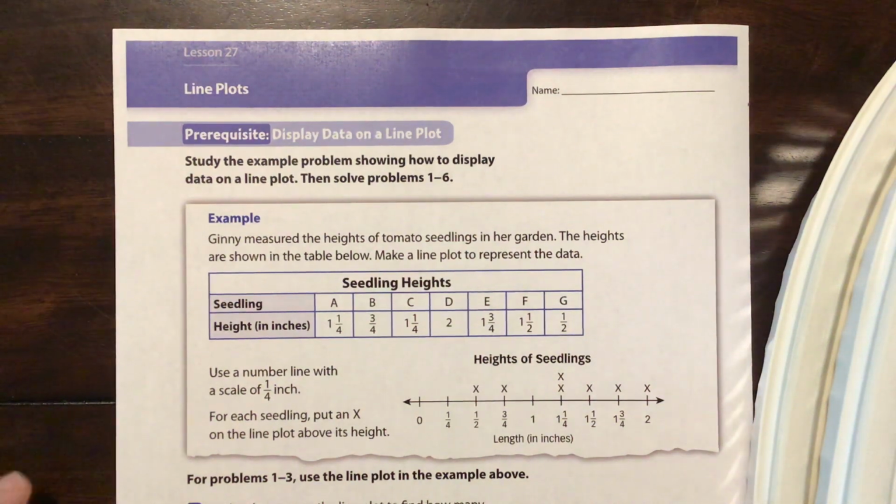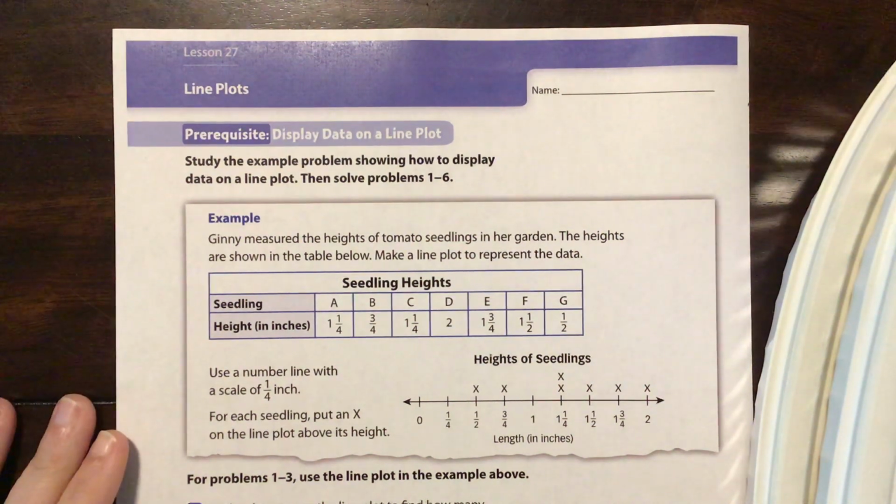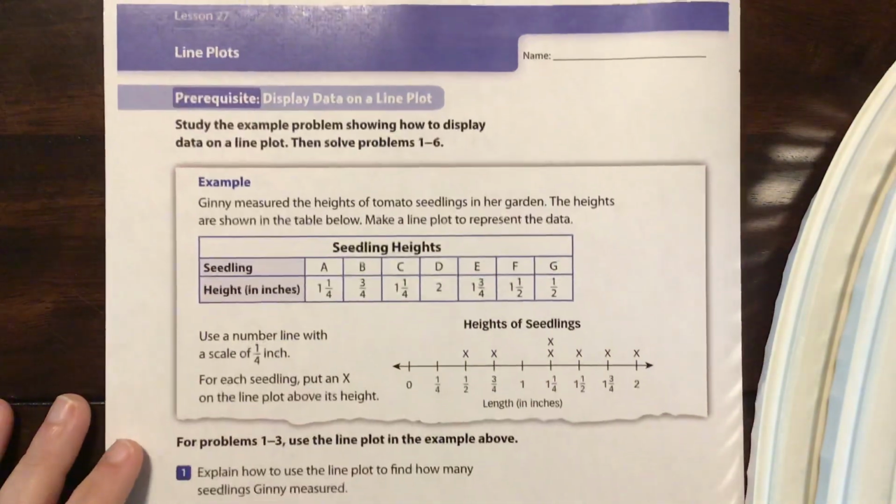Lesson 27, Line Plots. Display data on a line plot. Study the example problem showing how to display data on a line plot, then solve problems 1 through 6.